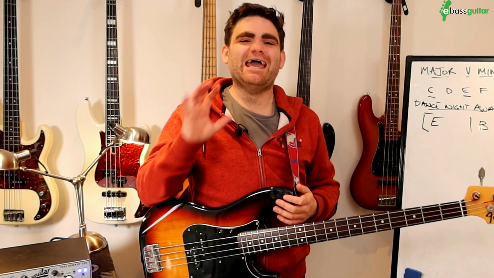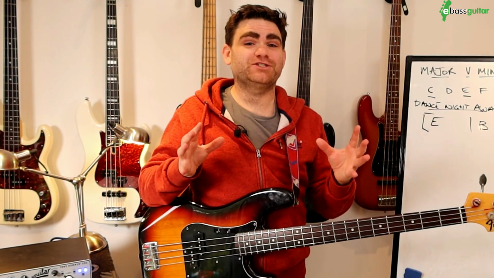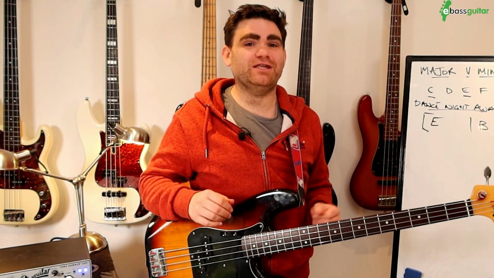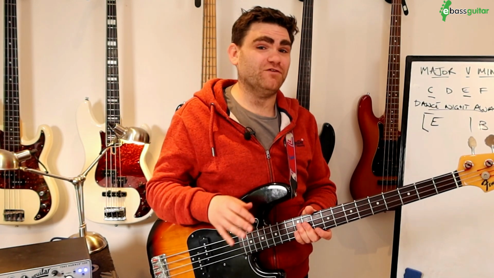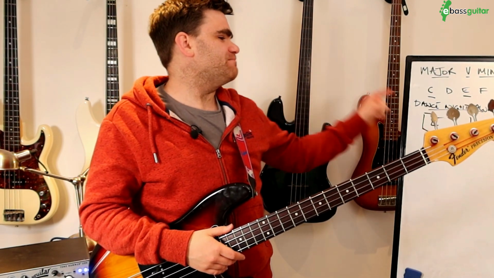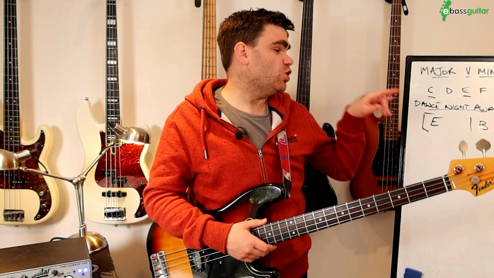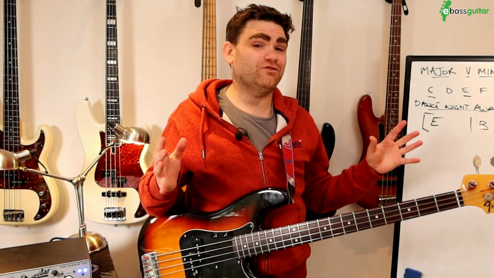So what we need to do is take everything we've discussed so far and bring it into the real world. And I do that by using two songs which demonstrate the ideas of major and minor perfectly. The first one to demonstrate major is Dance the Night Away by the Mavericks. This is literally got two chords throughout the whole of this piece.